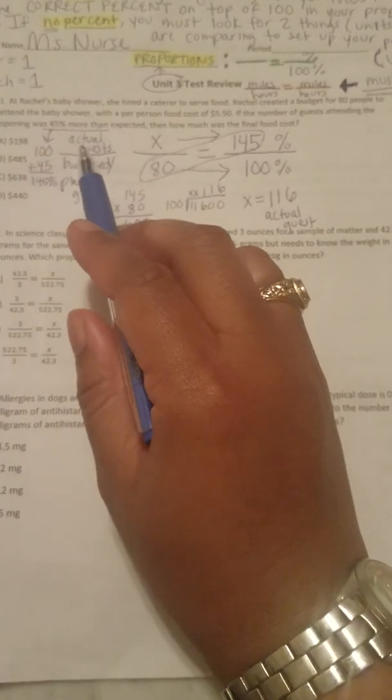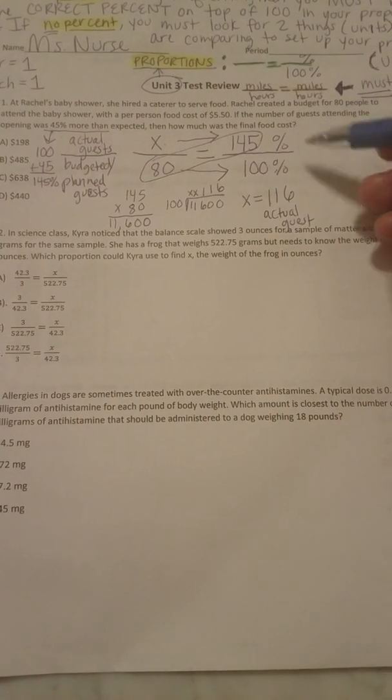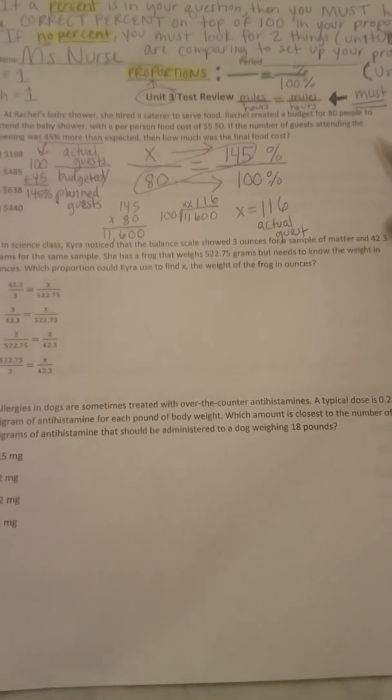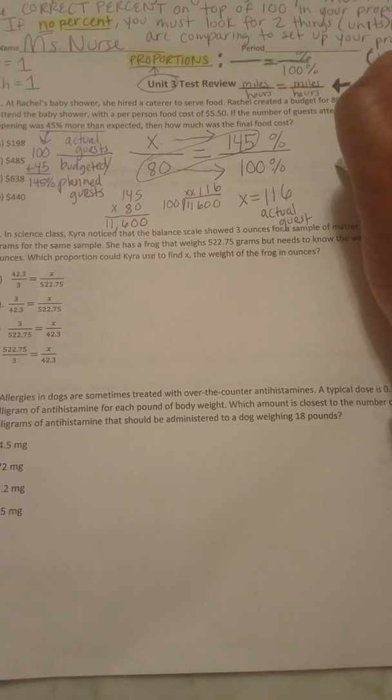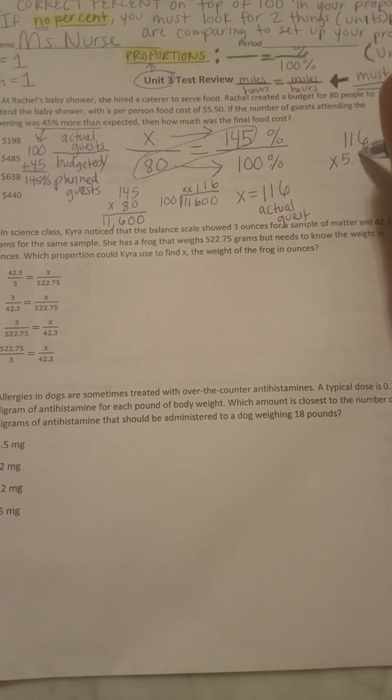That's the 45% more than. But then you want to figure out what is the cost of this amount of people. Since there were 116 guests, we want to find out the cost. So we're going to just multiply by the cost, which was $5.50 for each person.